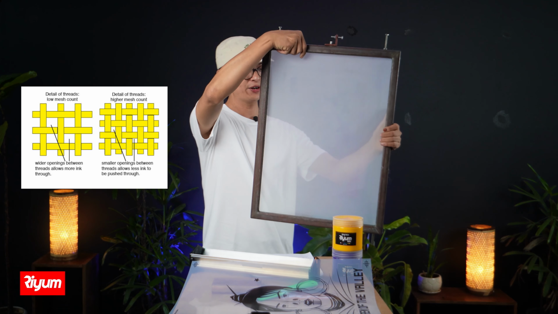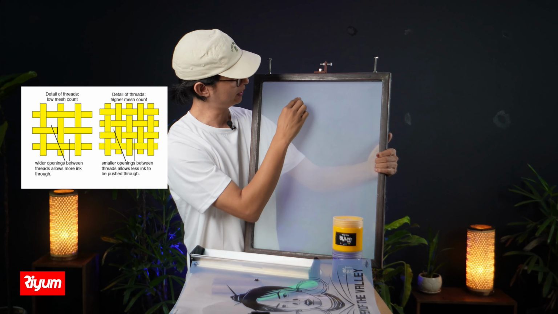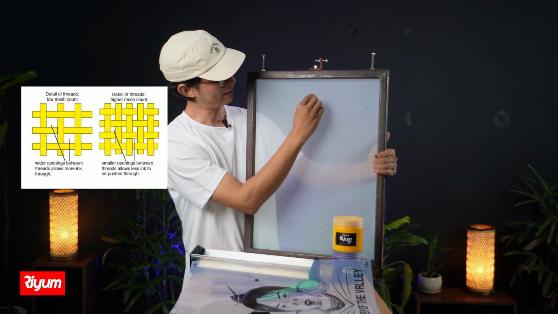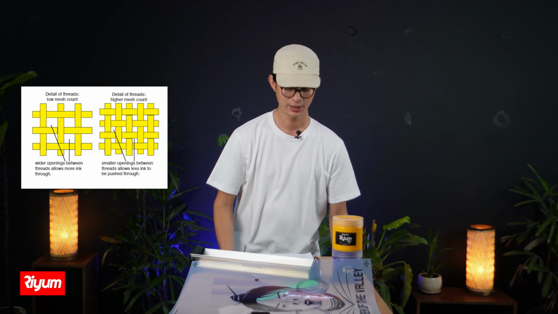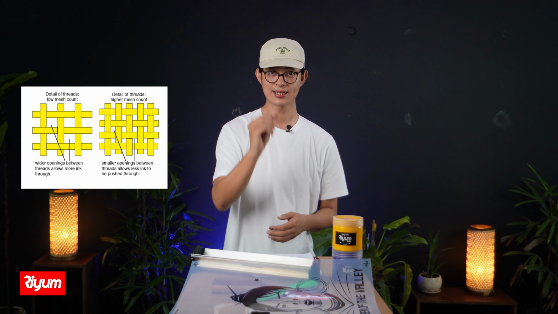You can't see it even if you zoom in, but there are threads crossing each other. Those crossing lines in between, right? That is known as the mesh count. That means the higher the mesh count, the smaller the opening; the lower the mesh count, the bigger the opening.